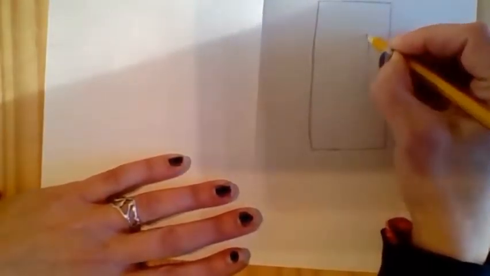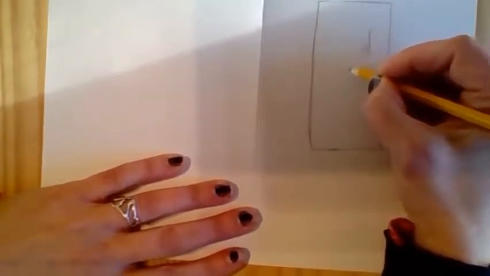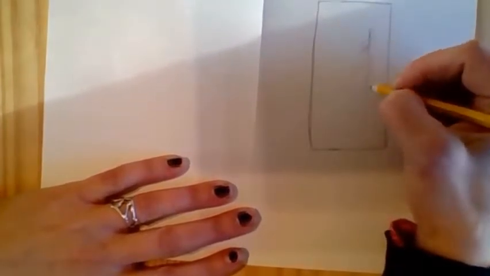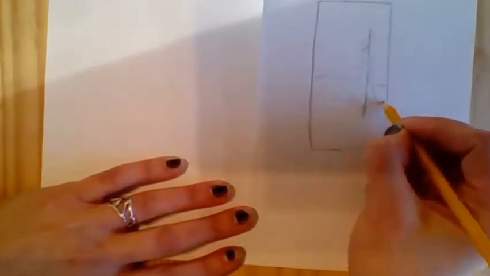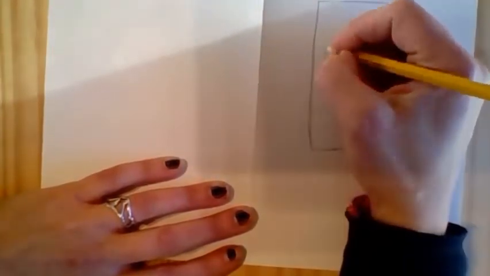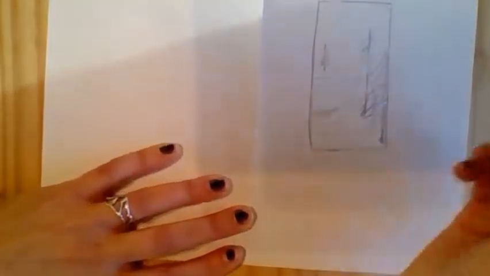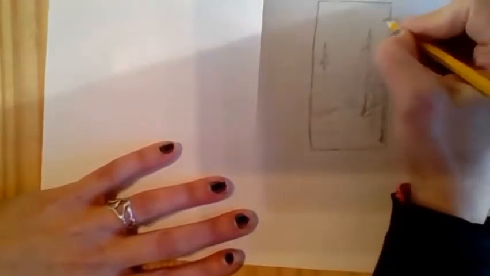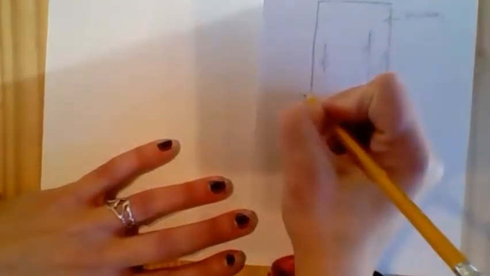What you're doing then is a sketch for a finished painting. So right now you just need to get your ideas down. You don't need to worry about making it perfect today. So since this is a sketch for a painting, you could also put in notes. So these are mountains. This is going to be water.